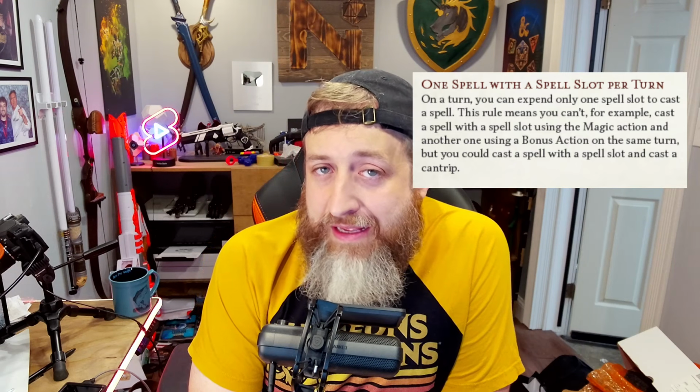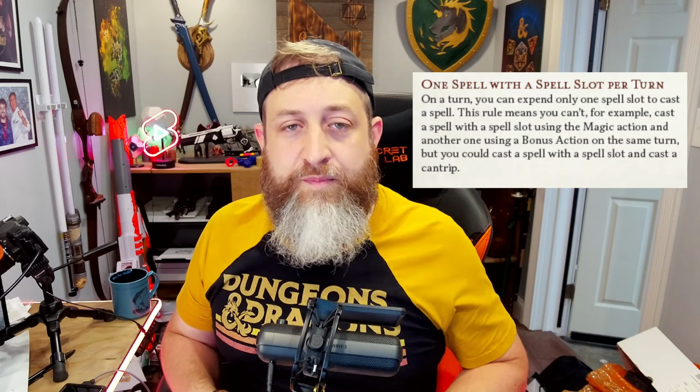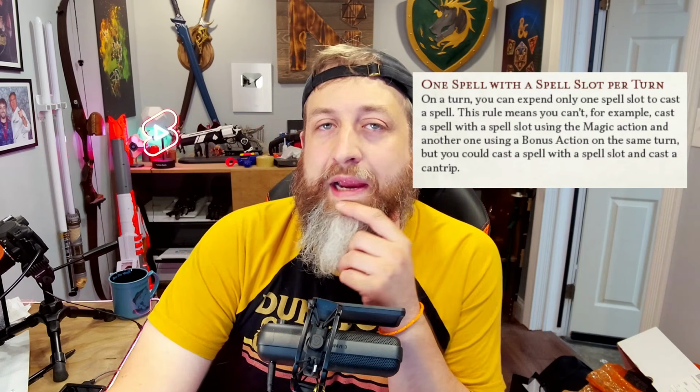It is now one spell slot, casting with a spell slot once per turn. So as it says here, you can only expend one spell slot to cast a spell. This means you can't, for example, cast a spell with a spell slot using the magic action and another one using a bonus action on the same turn. So now, why is that important? That wording is critical.